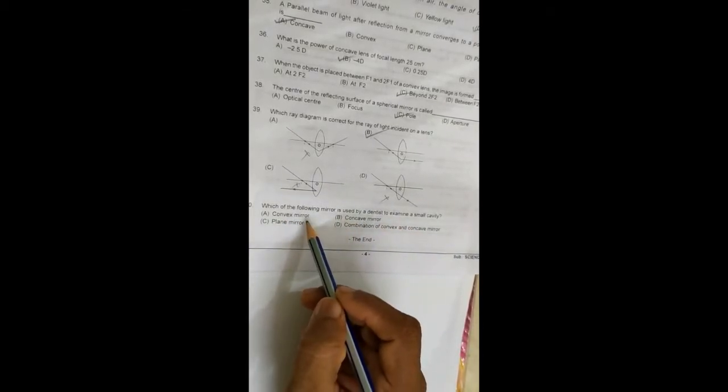Then which ray diagram is correct? This cannot bend like this. This, it is coming from here and bending like this. So this can be the answer. Here you see it is not going, and this cannot be the answer. So B is the answer. Which of the following mirrors is used by the dentist to examine a small cavity? Convex, concave? Convex mirror is used in vehicles. Concave mirror. So it is a concave mirror.